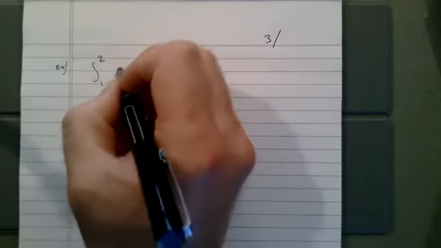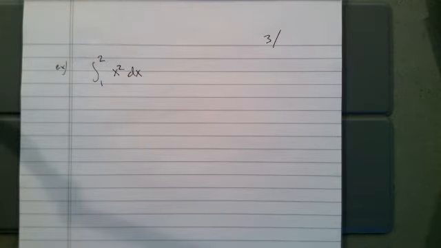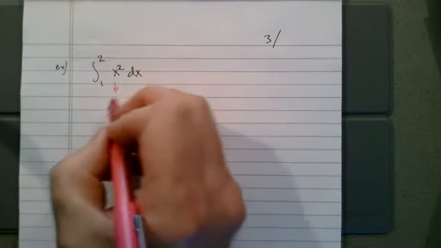Let's start with a nice straightforward example. Suppose we wanted to integrate from 1 to 2 of x squared dx. What we're going to do is find an antiderivative of x squared. We need an antiderivative of x squared.